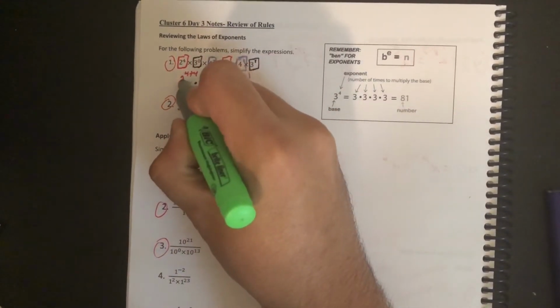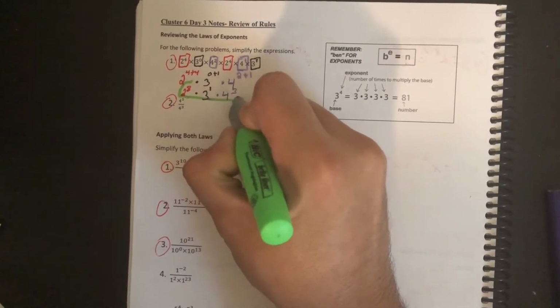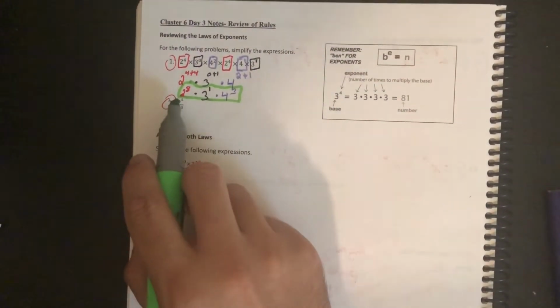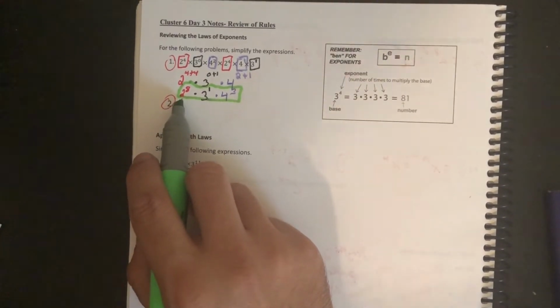Now you might say, Mr. Gomez, why can't we just multiply all those together to add the exponents? Well, we cannot, because they all have different bases. This one has a base of 2, this one has a base of 3, and that one has a base of 4. So the only way we were able to combine them with the product rule was by multiplying the same bases, okay?